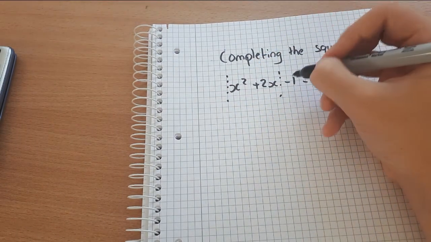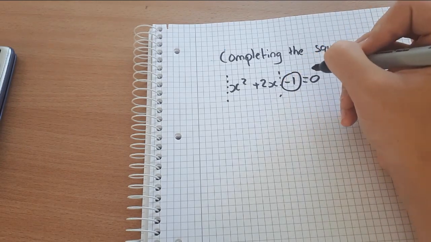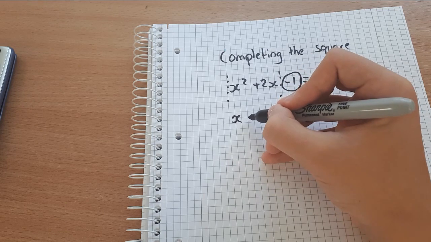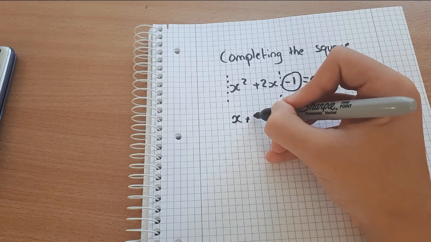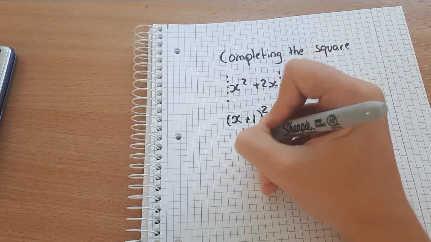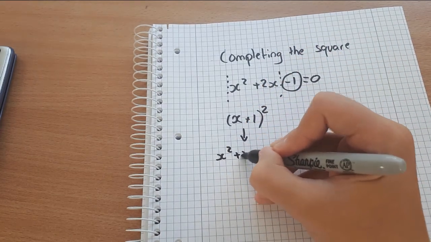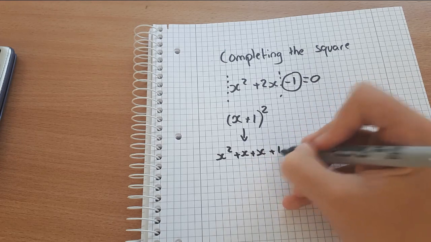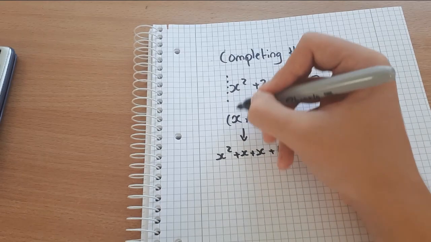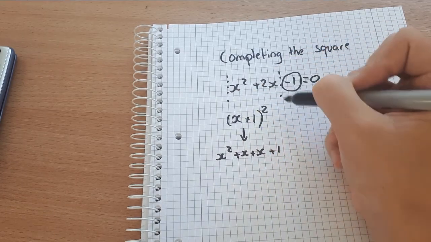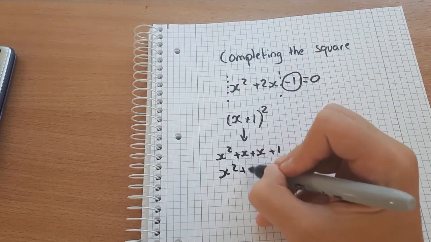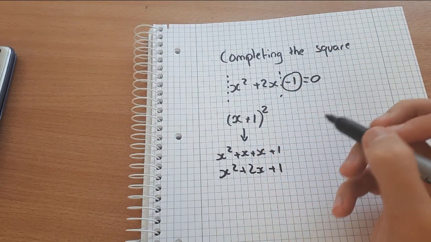and then this bit is the extra bit. So you take x and then you half this term, plus 1, and square it. What this is equal to is x squared plus 2x plus 1, because whenever you multiply out the bracket, you get x times x plus x times 1 plus x times 1 plus 1 times 1, and so you get x squared plus 2x plus 1.